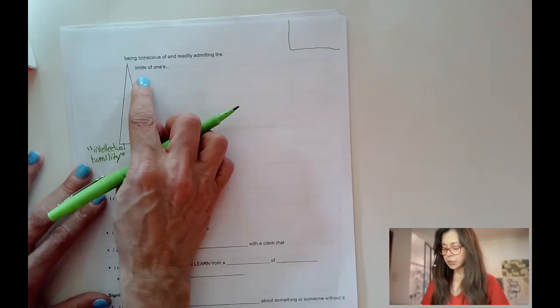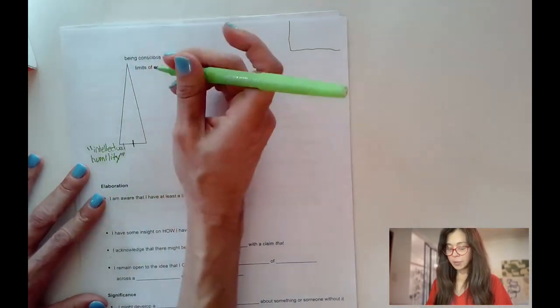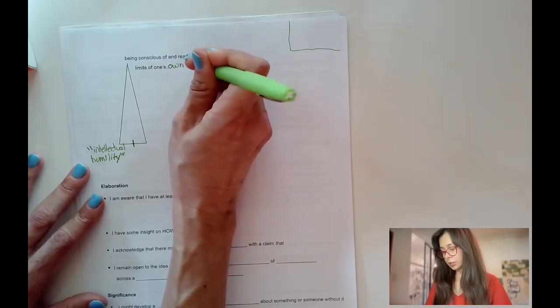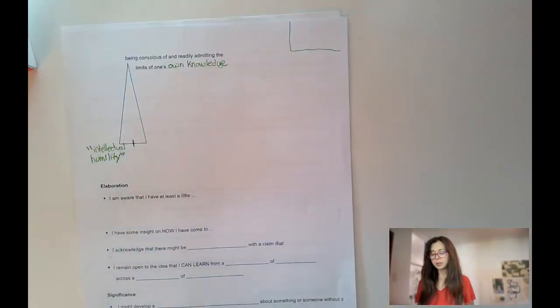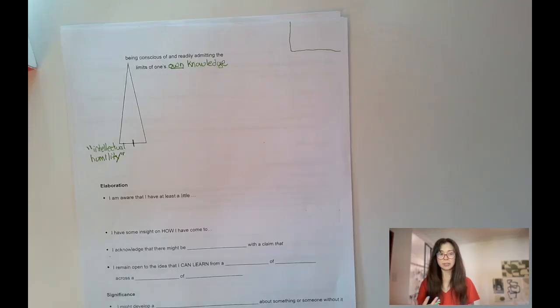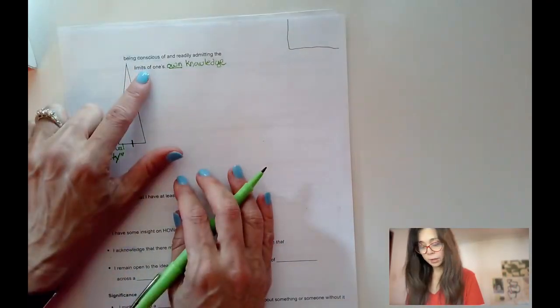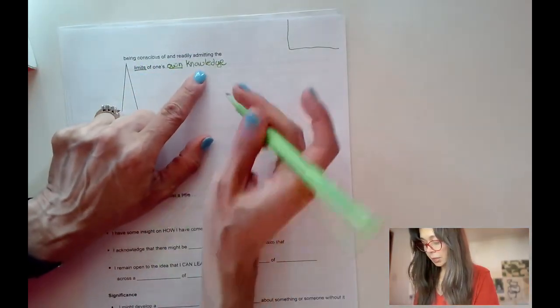Okay, so intellectual humility is being conscious of and readily admitting the limits of one's own knowledge. Okay, so notice the word own right here. So it's very inward focused, it's inner focused. It's something about you and your attitude and your stance about how much you know and your willingness to admit that there's limits, right? So notice the word limits right there. So let's underline this. Let's underline own, and then of course knowledge.